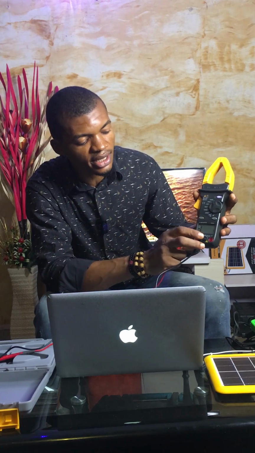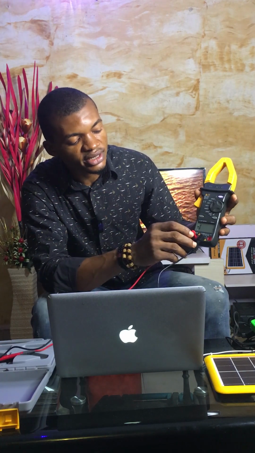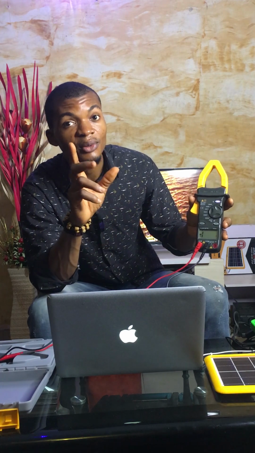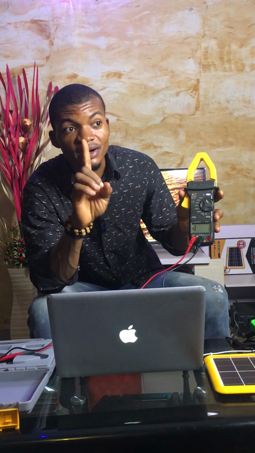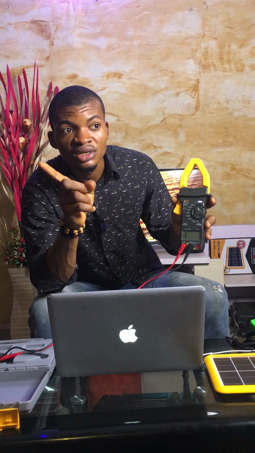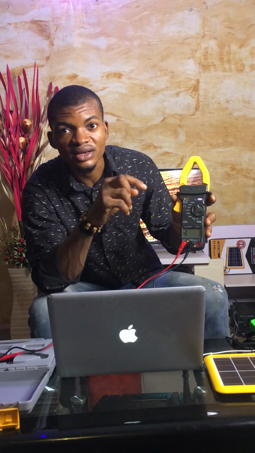So you connect it here. If you are to measure the ohms, we connect here. Remember, when I'm talking about the ohms, I'm talking about a parameter. The parameters we are determining are the resistance, the current, and the voltage.